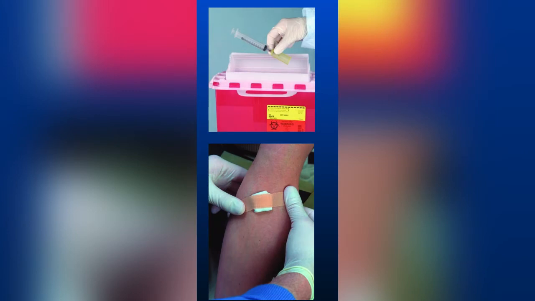Place gauze, remove needle, activate safety features, and apply pressure. Discard collection unit. Label tubes. Observe special handling instruction. Check patient's arm and apply bandage.